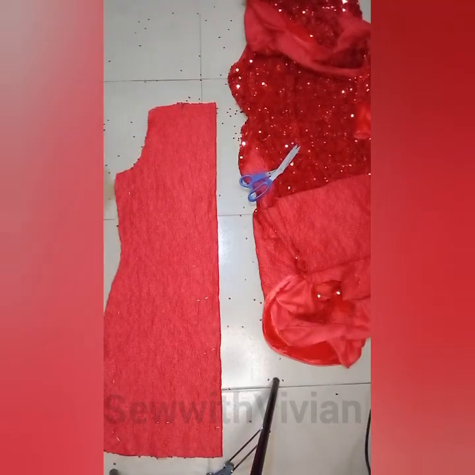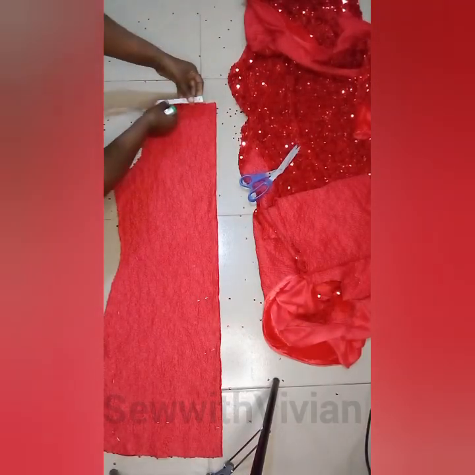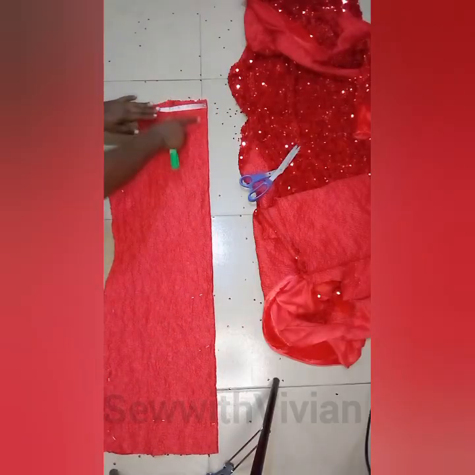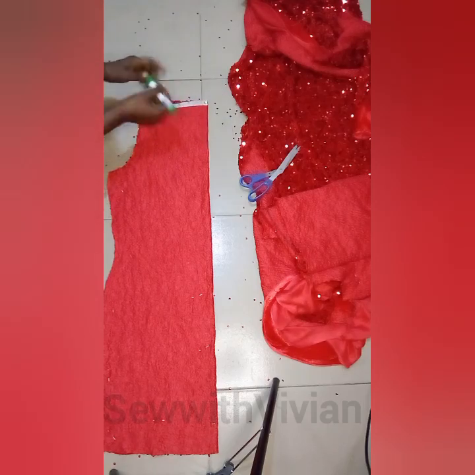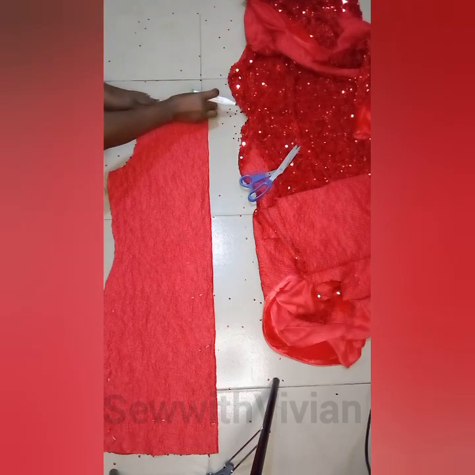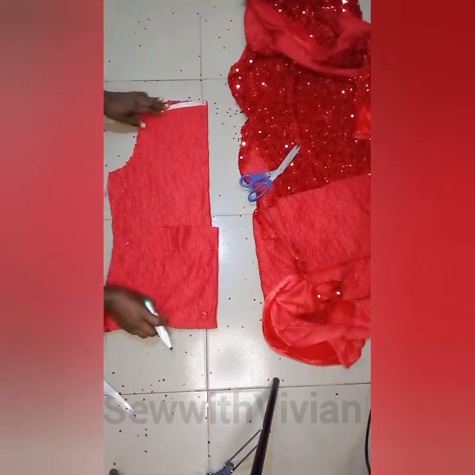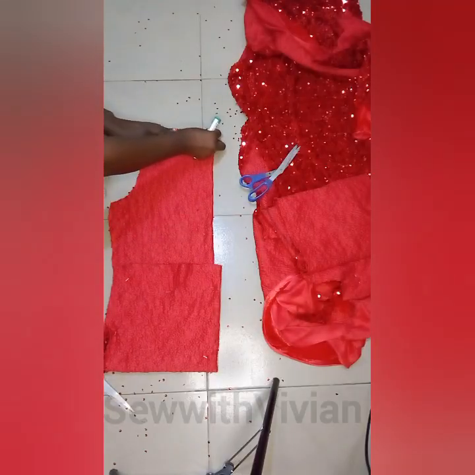So guys, to cut our neckline, from the center front, I'll be marking 3 inches for the upper neck width.